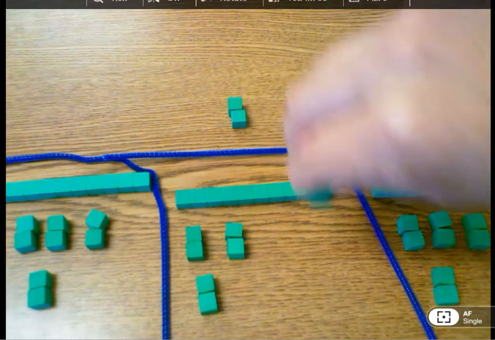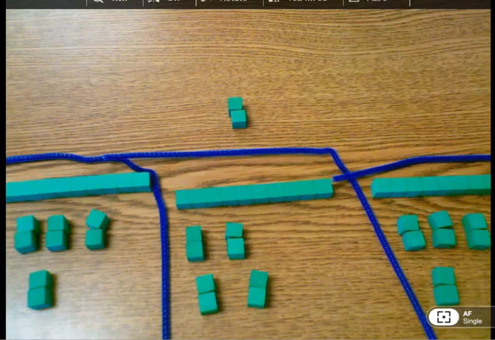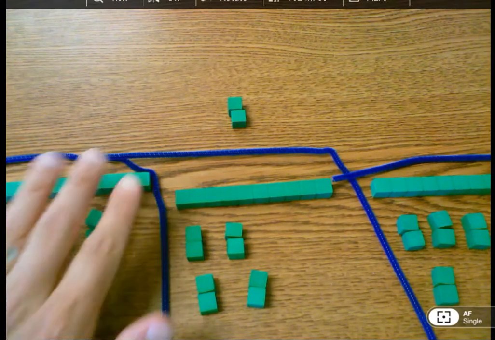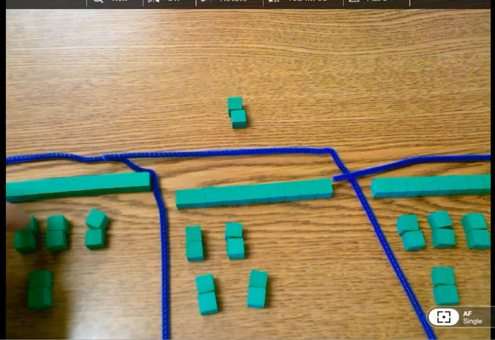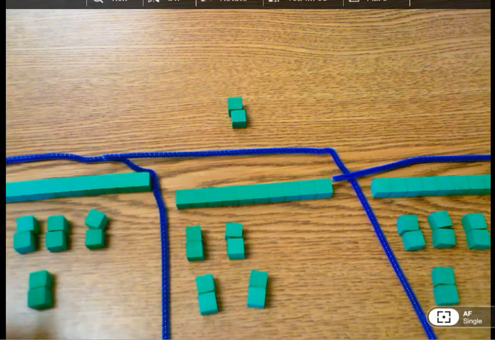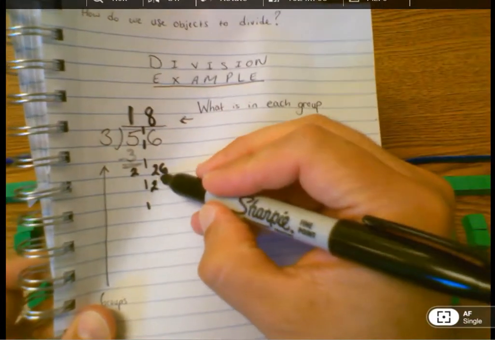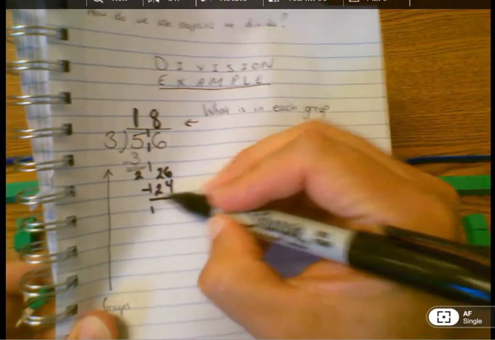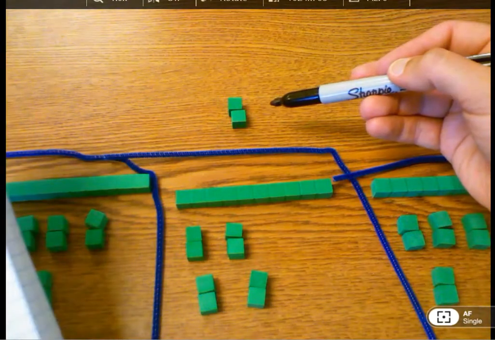So I have 4 groups, 4 groups, and 4 groups, and 2 left over, which means when I look at one group, I've got 1 ten, and 1, 2, 3, 4, 5, 6, 7, 8 ones. So my ones, I get an 8, because 8 times 3 is 24, and when I subtract, I have 2, which is my remainder, which is left over.